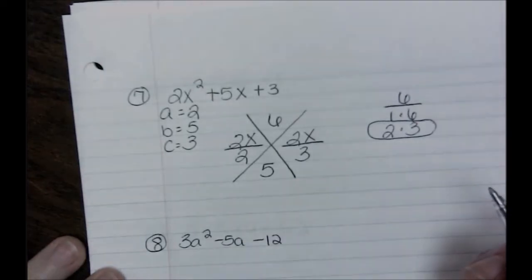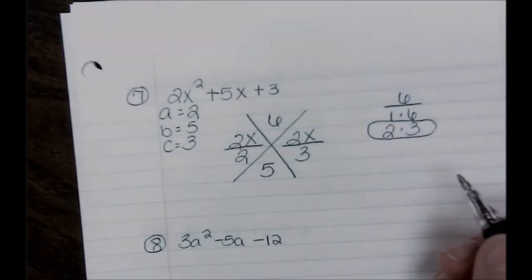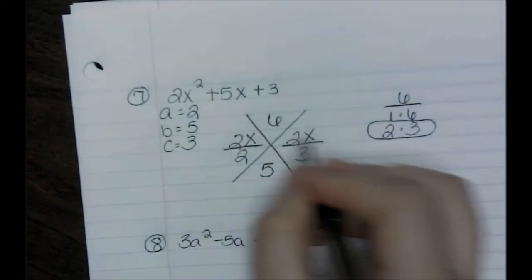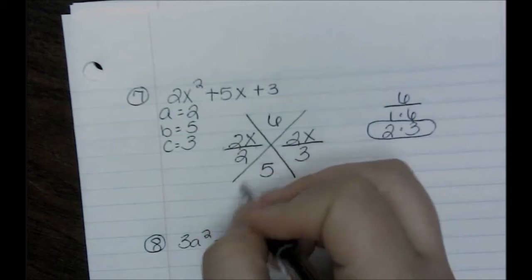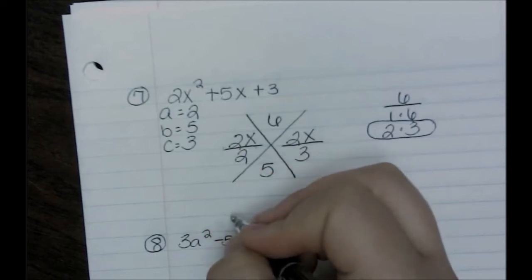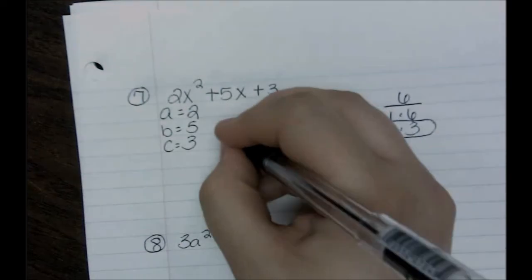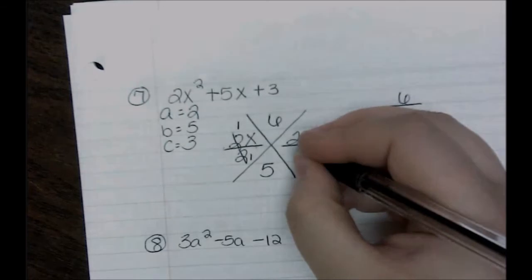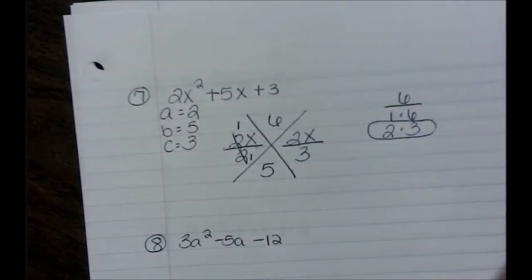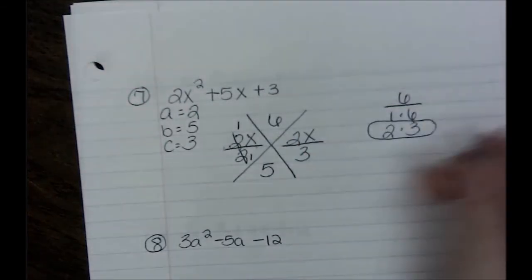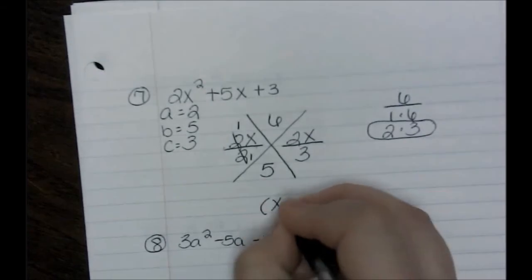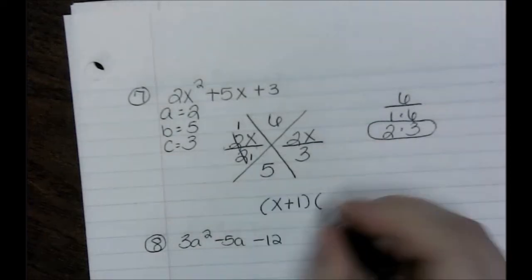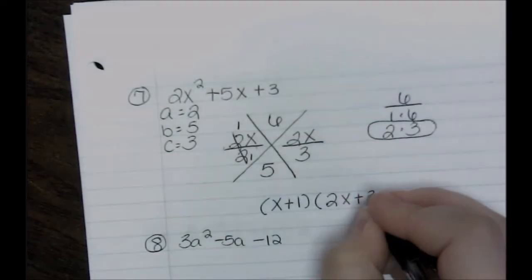The only other thing we have to do before we can write our answer is simplify our fractions. So these 2's will simplify. The greatest common factor is 2. So 2 goes into 2 once, 2 goes into 2 once. And this 2 and 3 don't simplify at all, so I'm not going to simplify them. So I'm left with x plus 1, because that 2 became a 1 down here, and 2x plus 3.